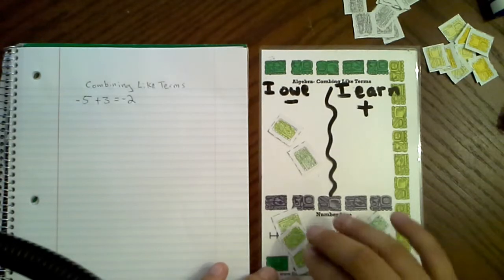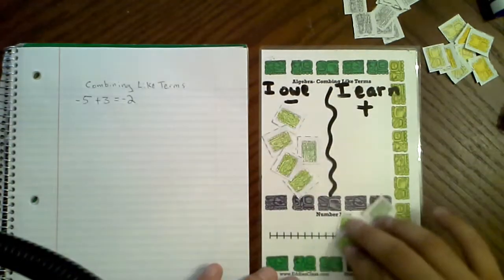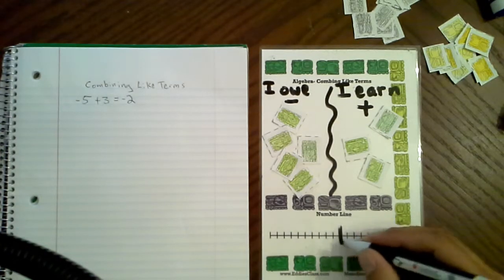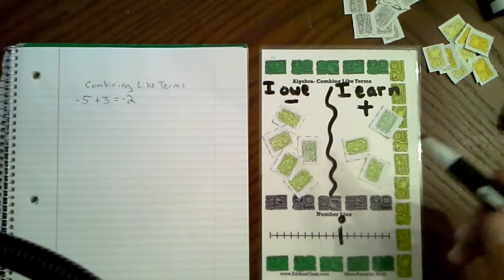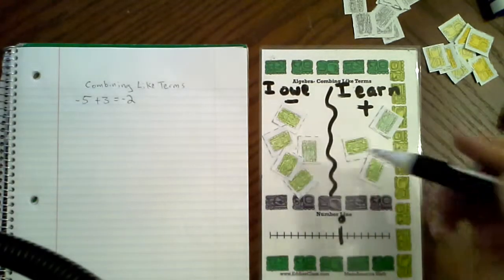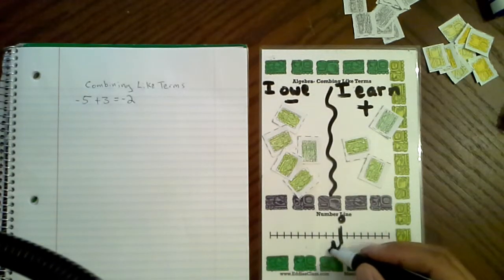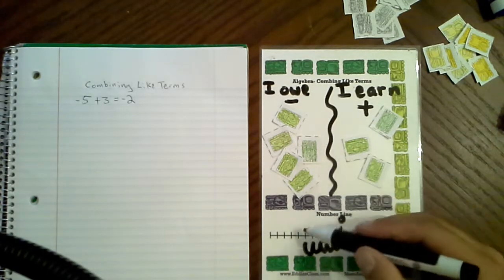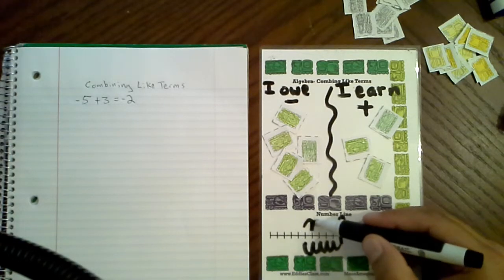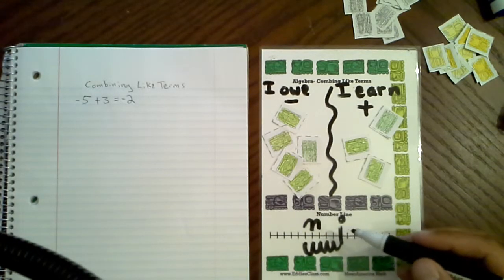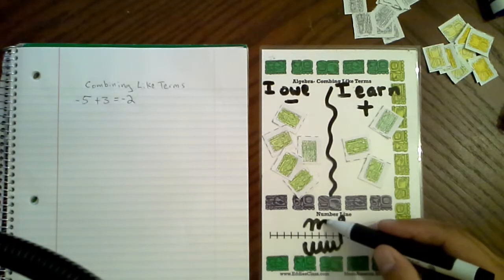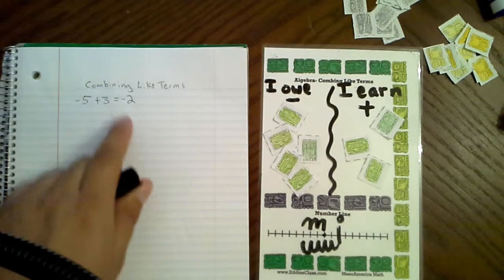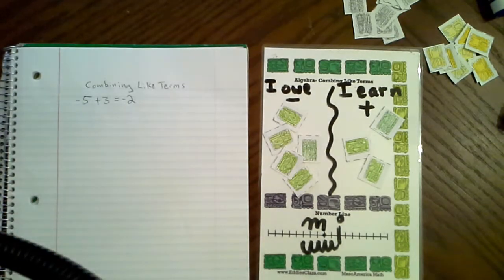You can also experiment and do this with the number line. With a number line, it would look like this. Let's say this is where you start out at 0. And so say he has negative 5, 1, 2, 3, 4, 5. Then you go back 3 more, and where did I land? I landed here on the 2, the same 2 that we got over here.